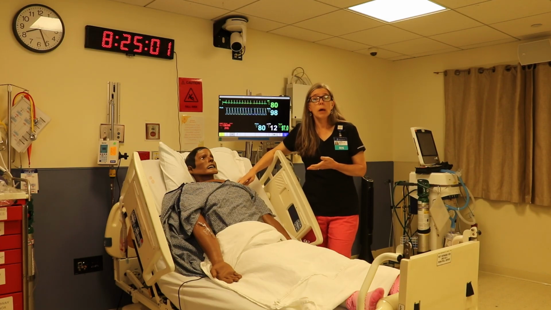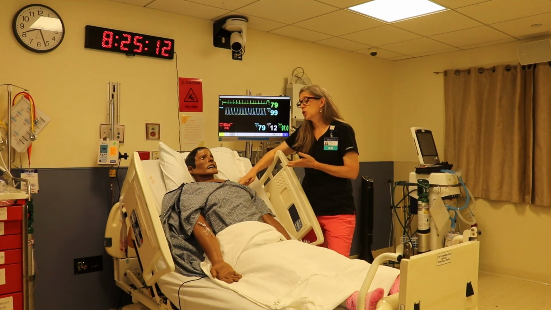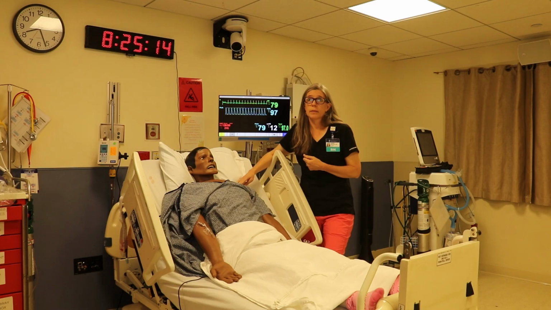The mannequin cannot move in response to your commands. Skin temperature and color cannot change, and swelling and edema cannot be reliably simulated. In addition, a facial droop cannot be simulated.